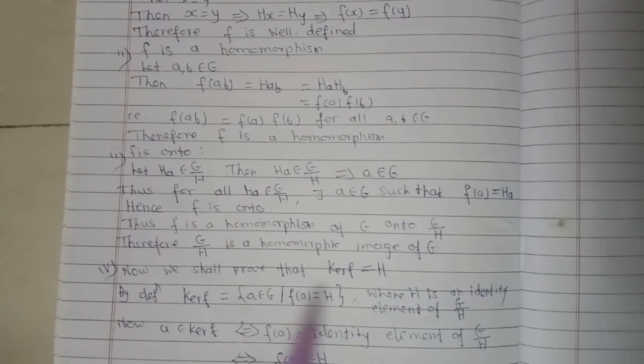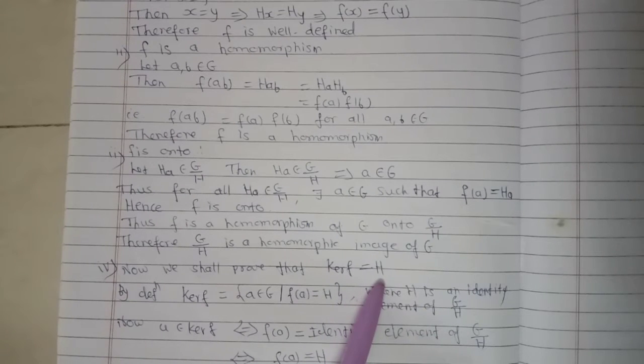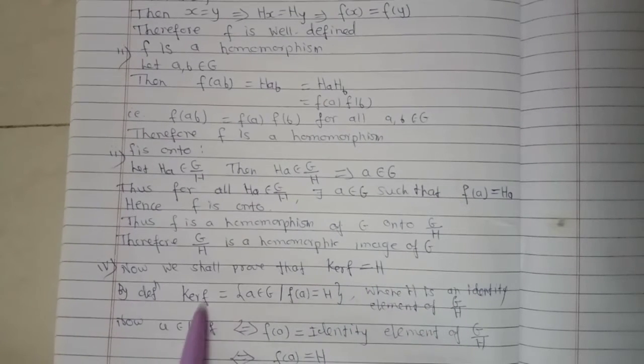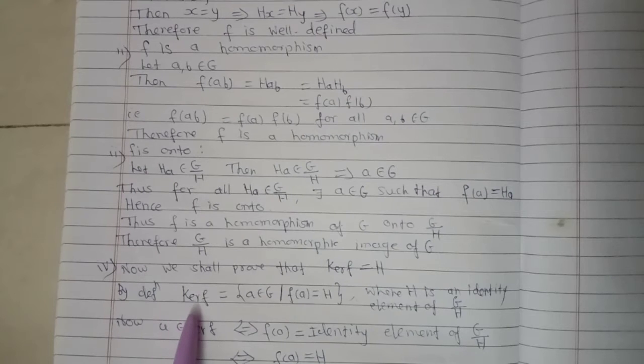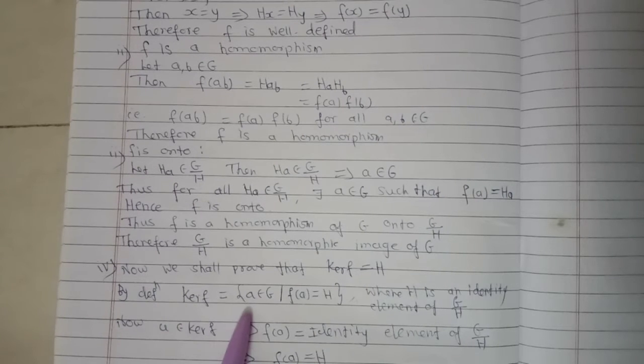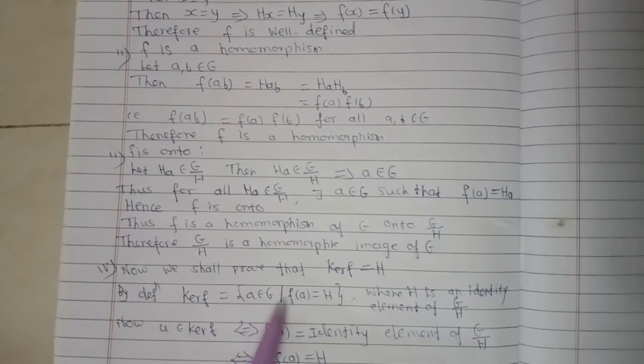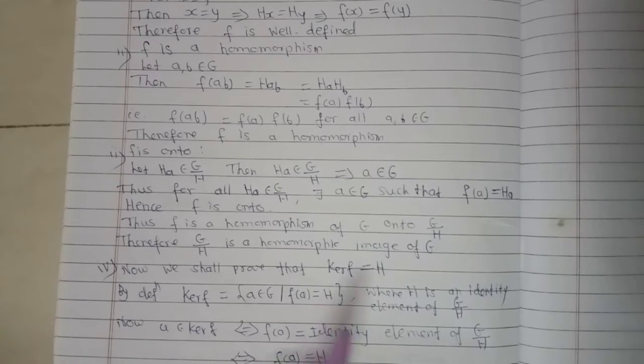Now we prove that kernel of f equals H. Kernel of f equals the set of all a belongs to G such that f(a) equals H, where H is the identity element of G/H.